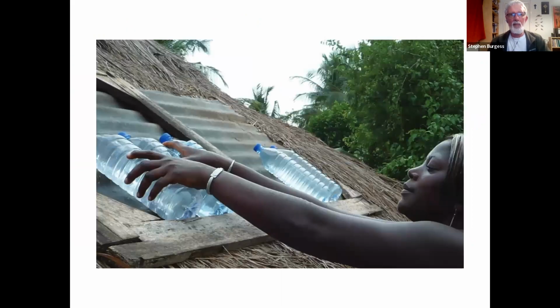And there's a lady, it's not Eldoret, but a lady somewhere who's using SODIS. So here she's put the bottles on the roof of her house on a kind of reflective surface in the sun.